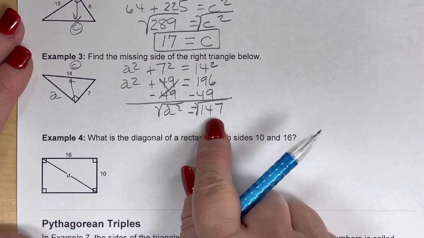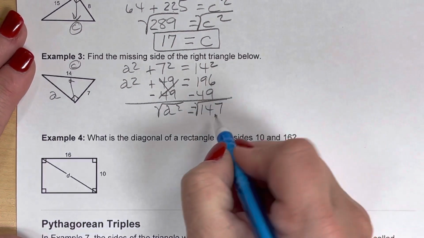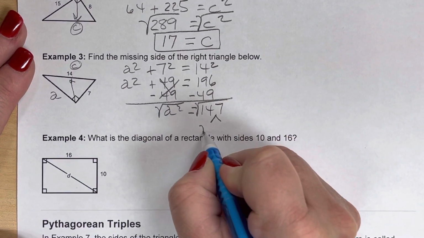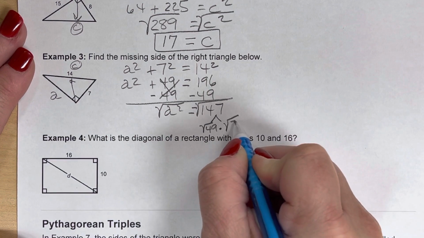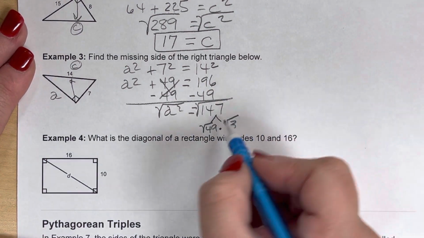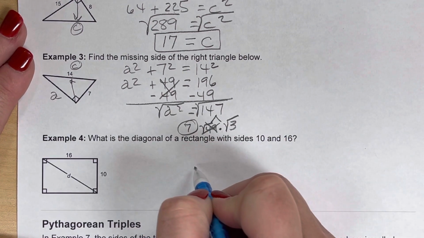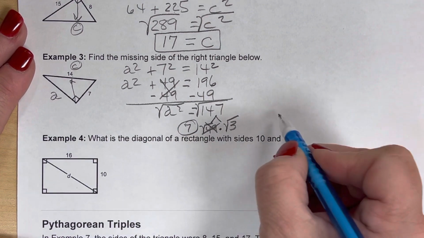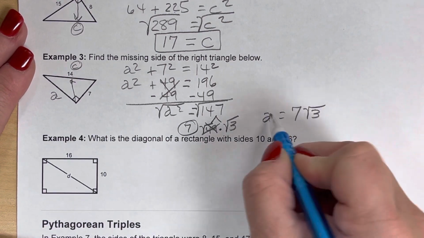147 is not a perfect square, so I now have to go to y equals 147 divided by x, and I need to look up the factors. And when I do, I can see the largest perfect square, 49 times 3 equals 147. I can take that 49 out of there as 7 square root 3. So A equals 7 square root 3.